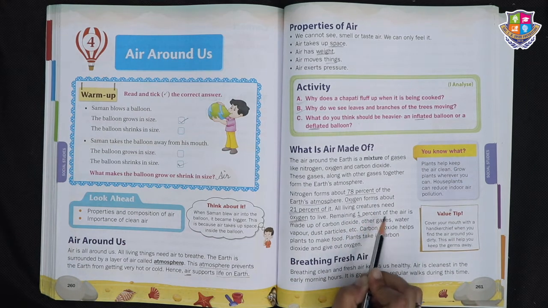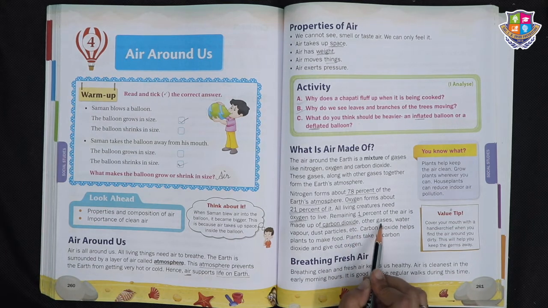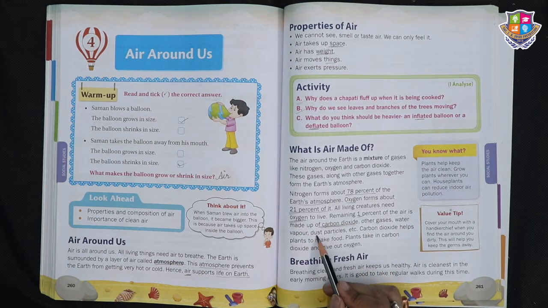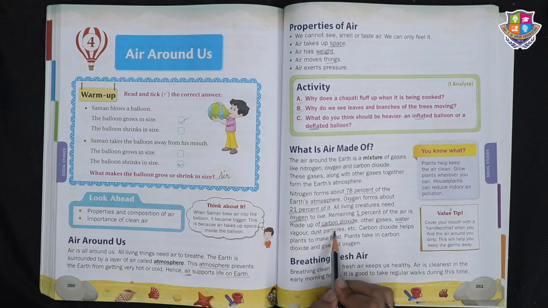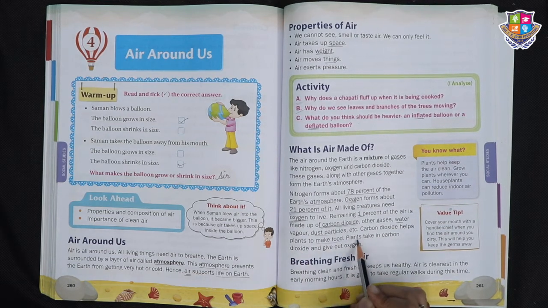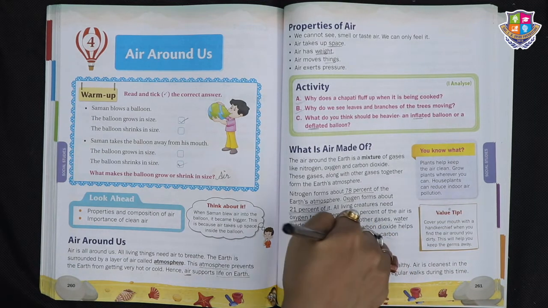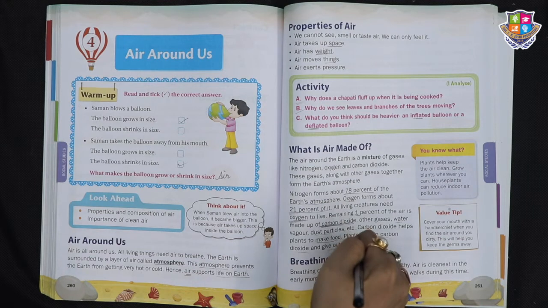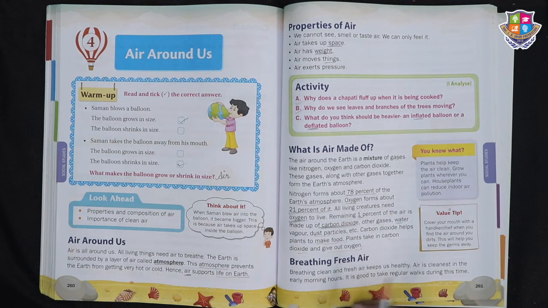Remaining 1% of the air is made up of carbon dioxide. So only 1% of carbon dioxide is present in the Earth's atmosphere. Other gases: water vapor, dust particles, etc. Now, carbon dioxide helps plants to make food. Plants take in carbon dioxide and give out oxygen. So plants take the carbon dioxide to make their food, and they release the oxygen which we inhale.